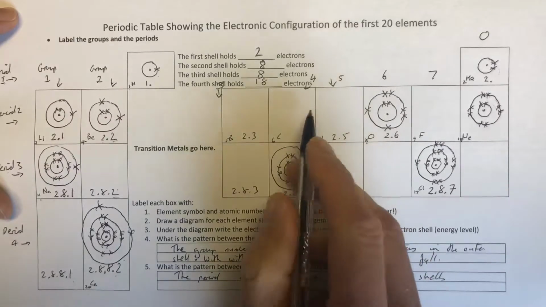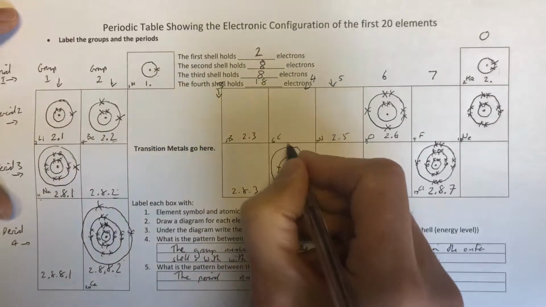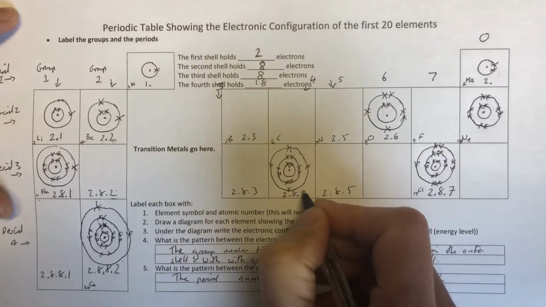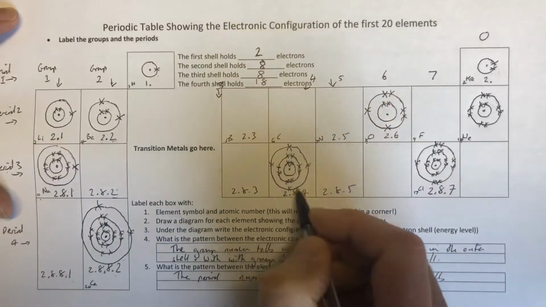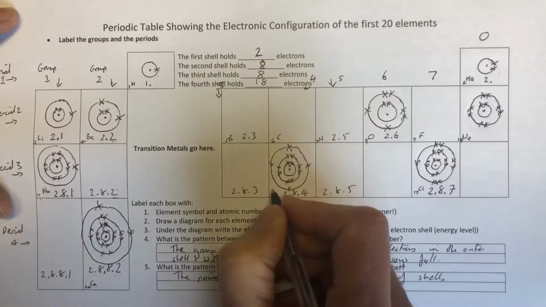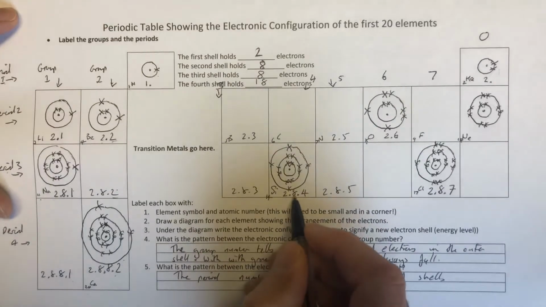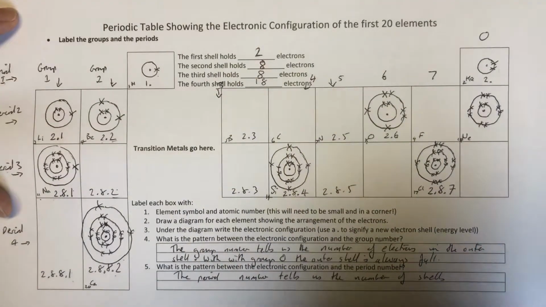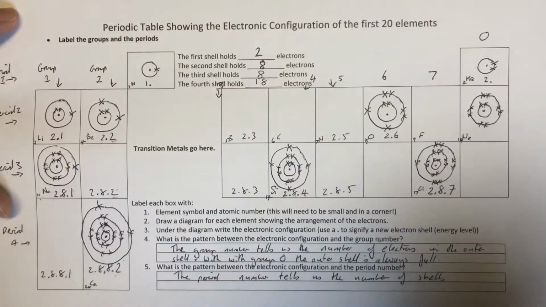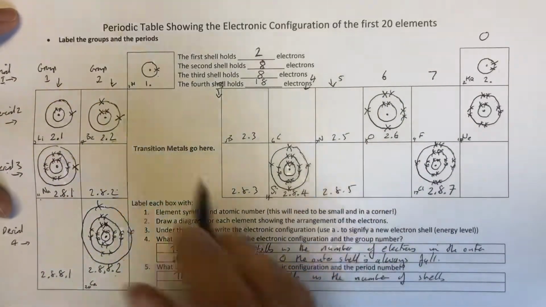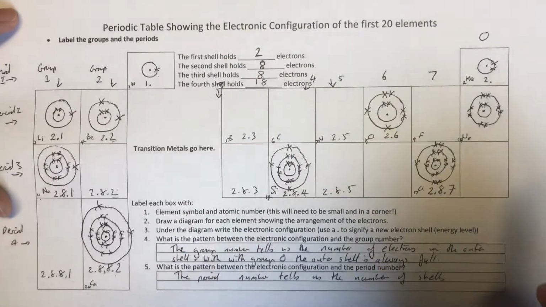Now it's in group number 4. So the outer shell must have 4 electrons on it. 2, 8, 4, because the group number tells us the number of electrons in the outer shell. And this element here is silicon. If we look at the periodic table, it has an atomic number of 14. So 2 on the first, 8 on the second makes 10, 4 on the third makes 14. So we don't actually need the atomic numbers. And that is the periodic table showing the electronic configuration of the first 20 elements. And hopefully you can see the trends and patterns in the periodic table and the arrangement of the electrons.